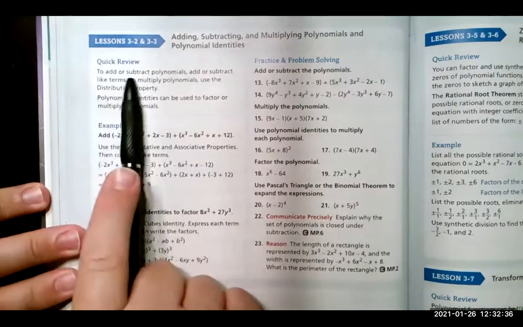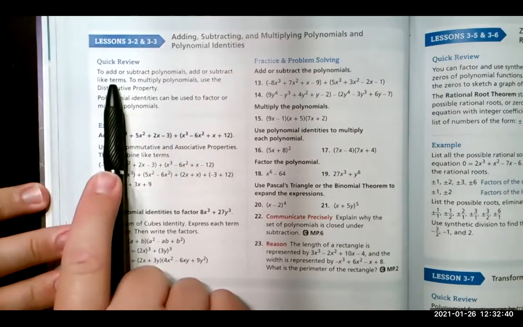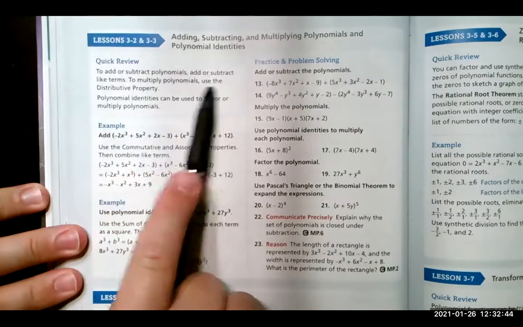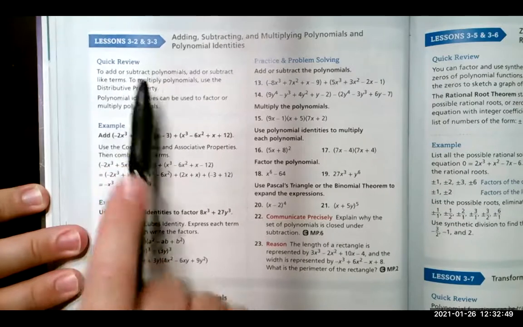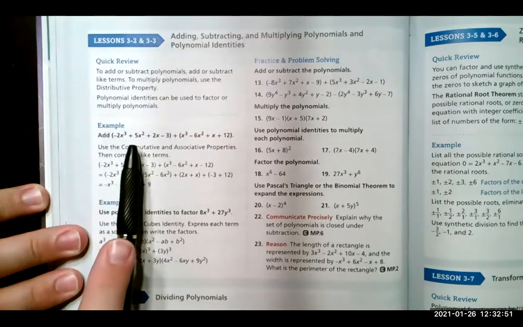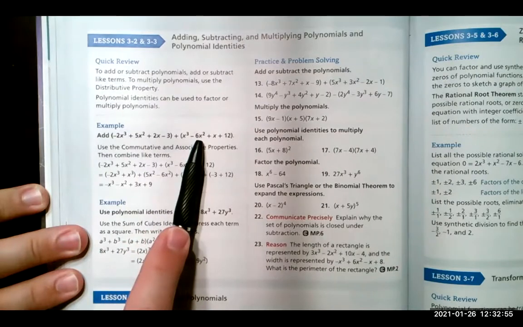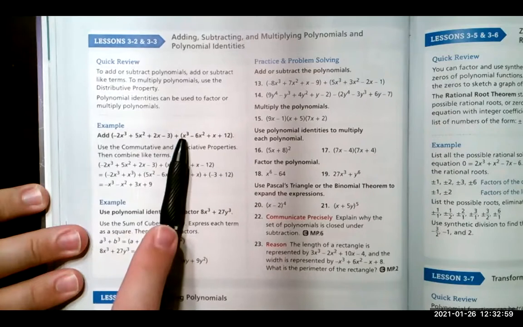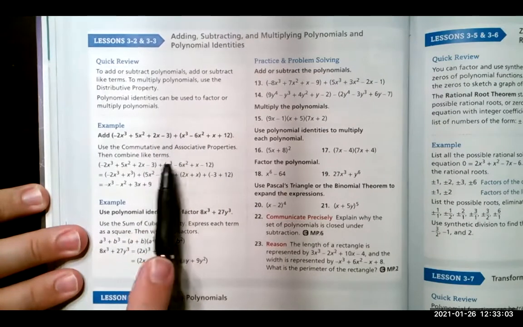So a quick review: to add or subtract polynomials, add or subtract like terms. To multiply polynomials, use the distributive property. So what they're saying there is if you want to add or subtract polynomials, you have to add or subtract x squareds to other x squareds. X cubes can only add or subtract to other x cubes. I wish I had an example here, but I don't. We might see one later on.